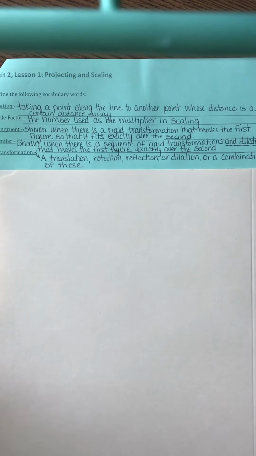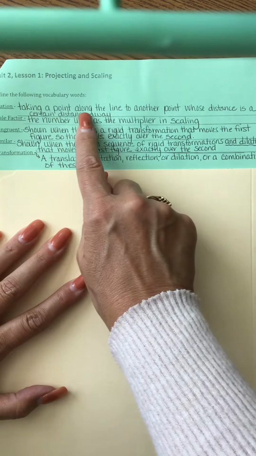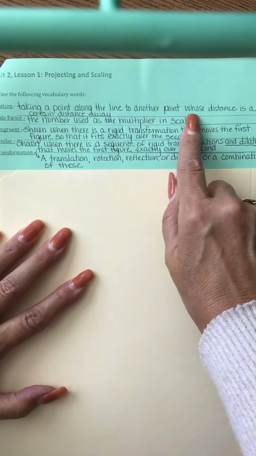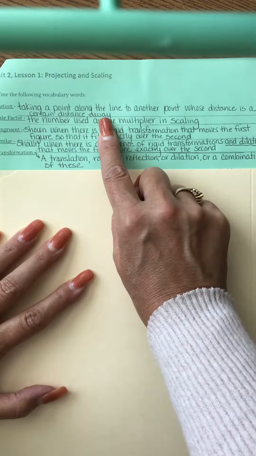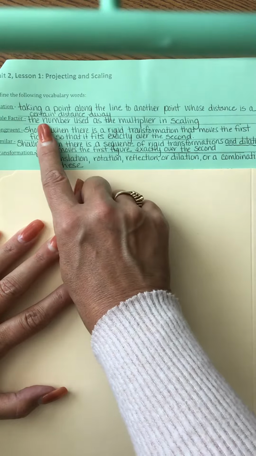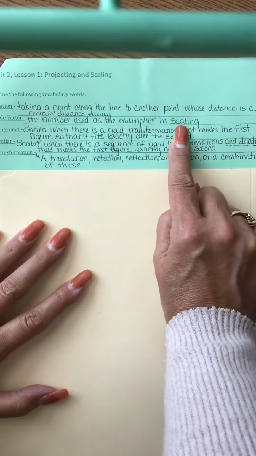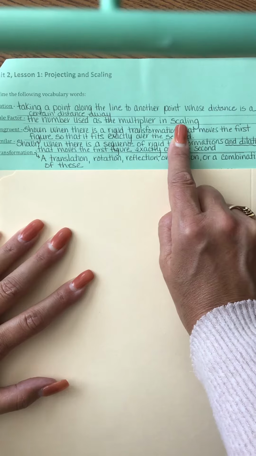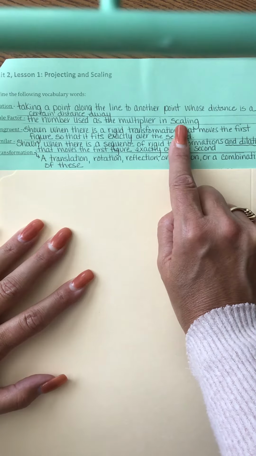So we're going to see that a dilation is when we can take a shape, making it larger or smaller proportionally. And we'll do that by taking a point along the line to another point whose distance is a certain distance away. Scale factor comes into play because that's the number used as the multiplier in scaling. That'll tell us how many times greater or how many times smaller the figure is.